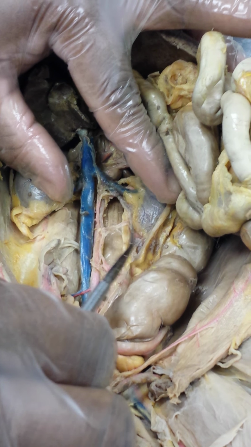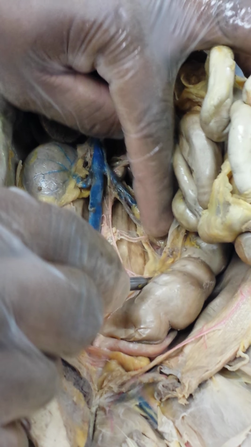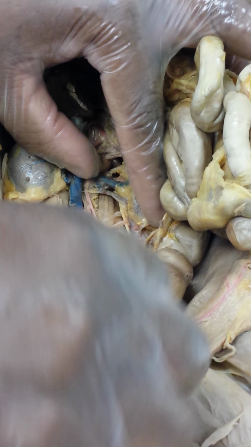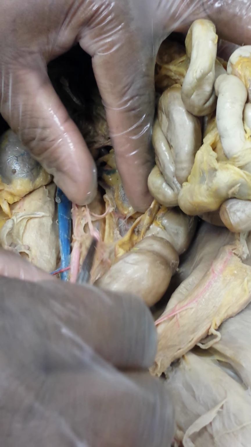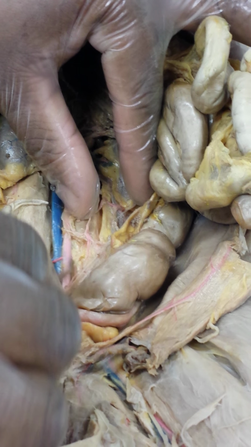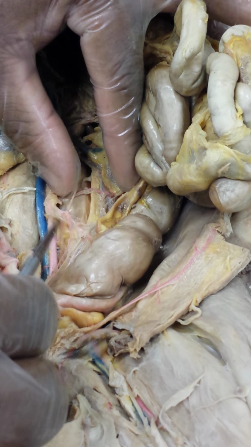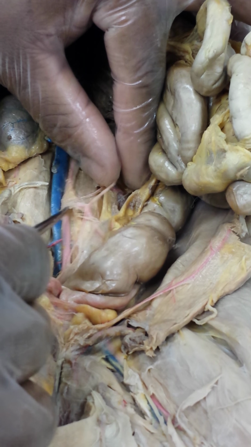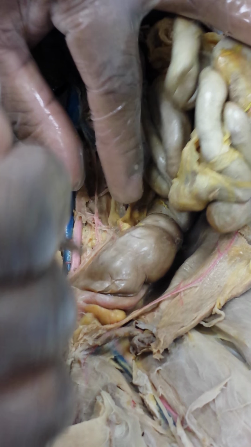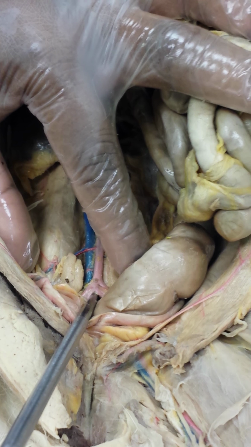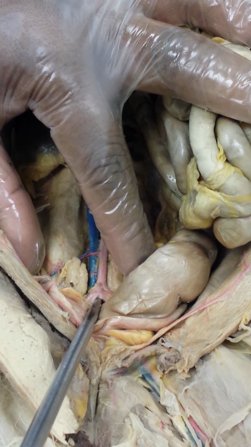The next branch you will talk about will supply your gonads. So these may be gonadal branches. And the last branch that we will talk about before bifurcation is the inferior mesenteric, which you see going directly into the large intestines. You see that? As you proceed down, then you see that the abdominal aorta bifurcates at this level. That's the bifurcation into the common iliac arteries.